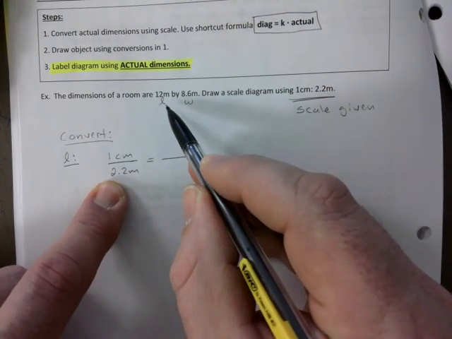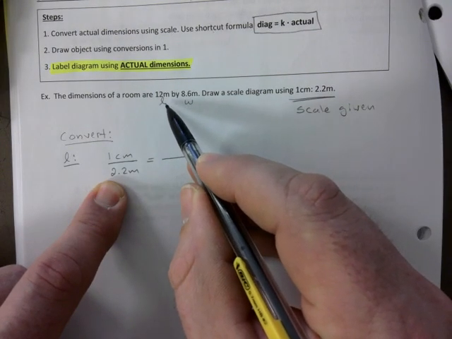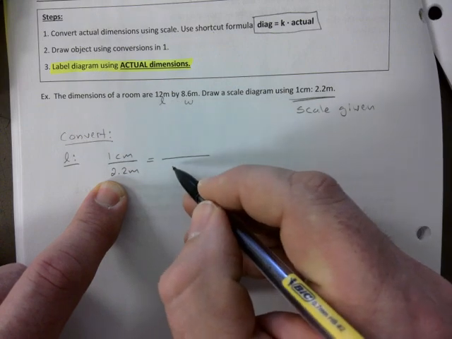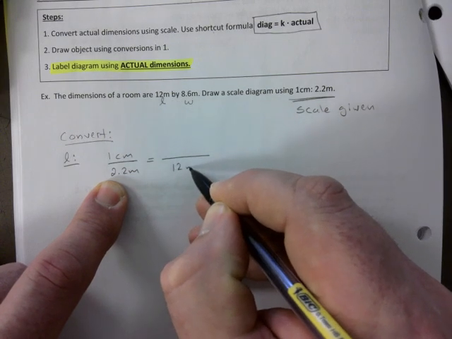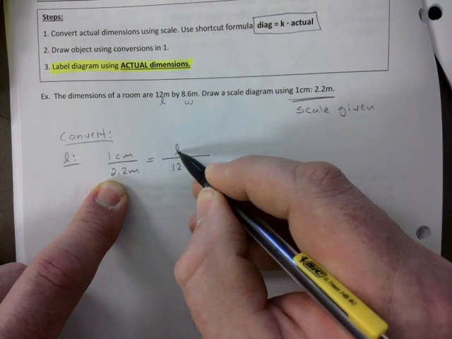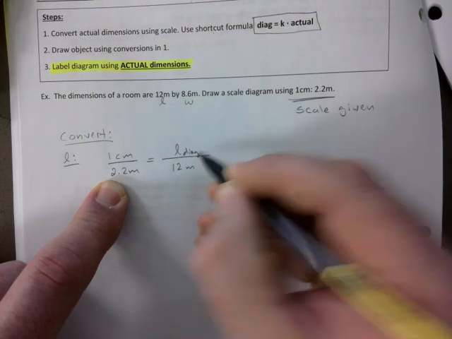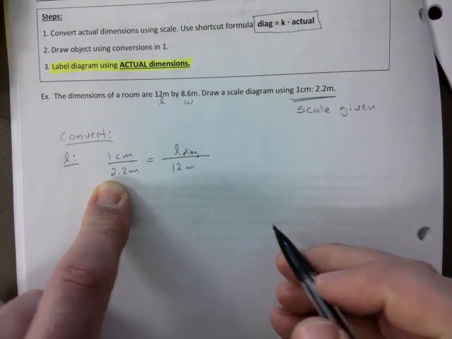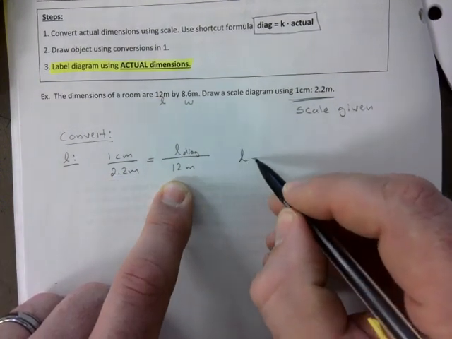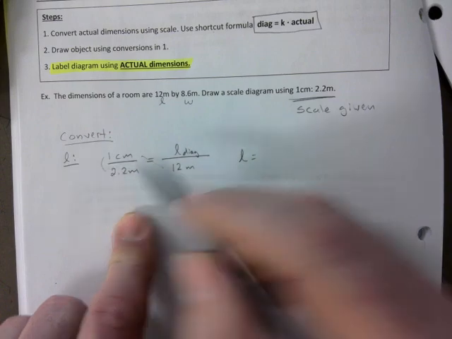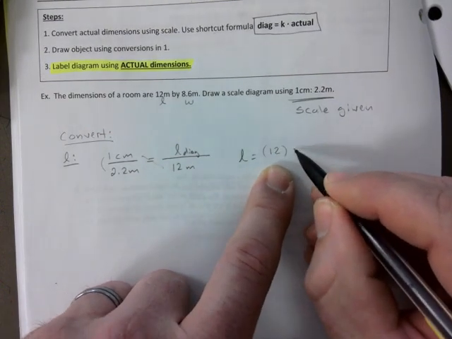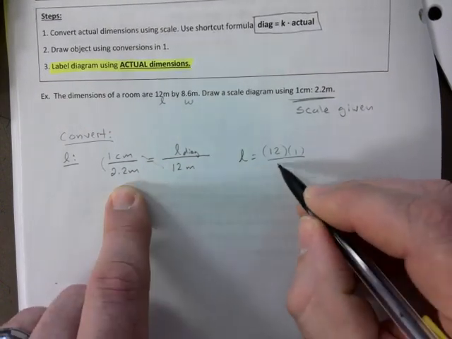We know the actual dimension of the room here is 12 meters, and this is the length of the diagram that I'm going to figure out. So just cross multiply and divide: 12 times 1 divided by 2.2.